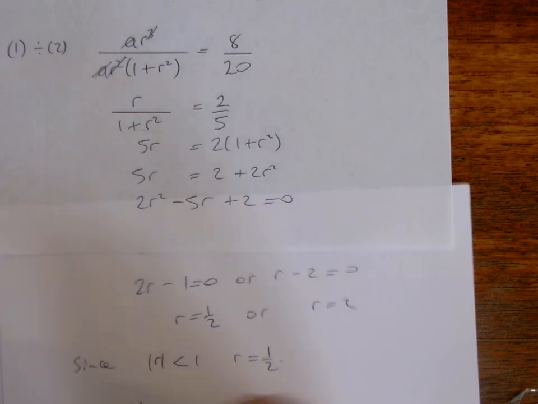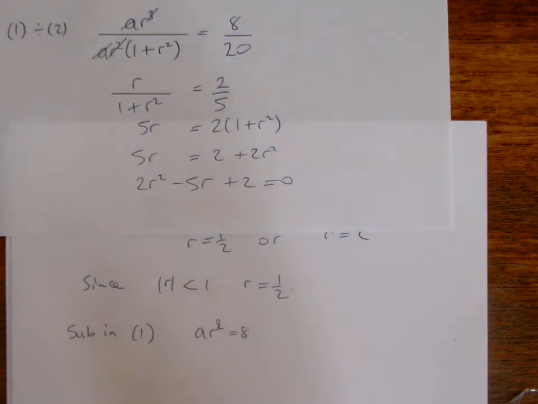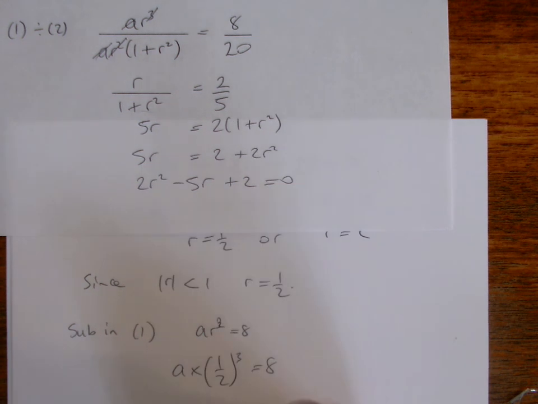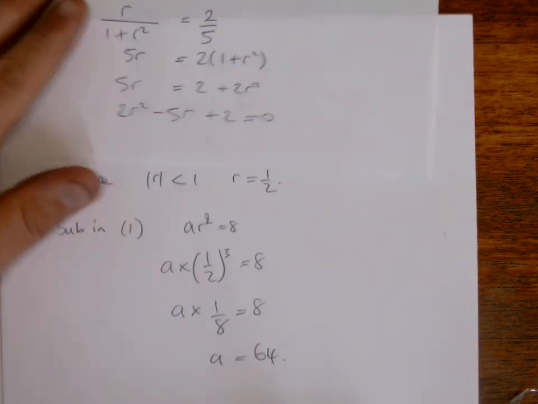So remember, 1 was this formula, AR cubed equals 8. So we can put A times 1/2 cubed equals 8. So that'll be A times 1/8 equals 8, which means A will be 64, when we take that 8 over to the side.